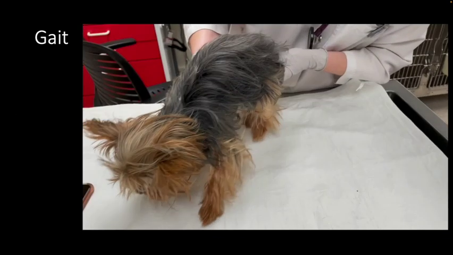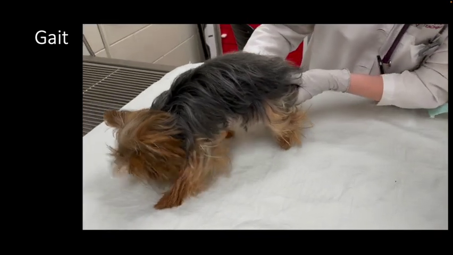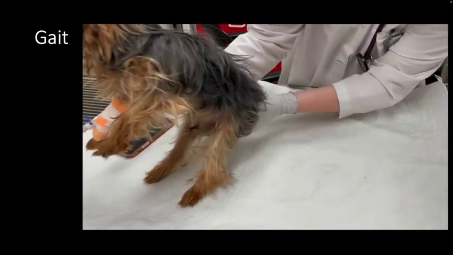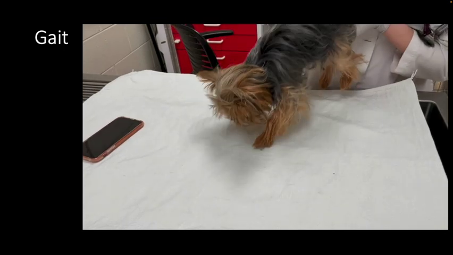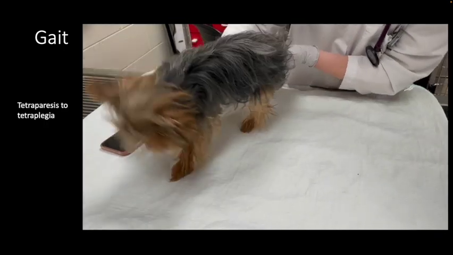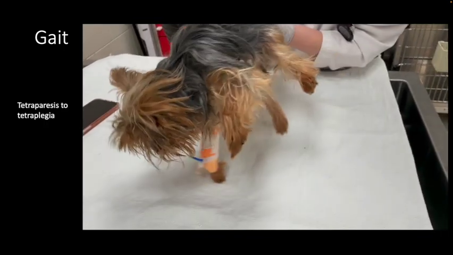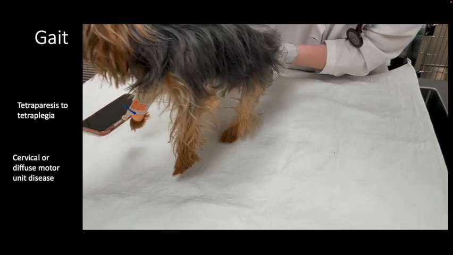Finally, we have an animal with little to no movement in any of the limbs. So this could potentially be either a cervical myelopathy or motor unit disease, and this patient actually had a tick present, which was removed and the dog was walking a day later.